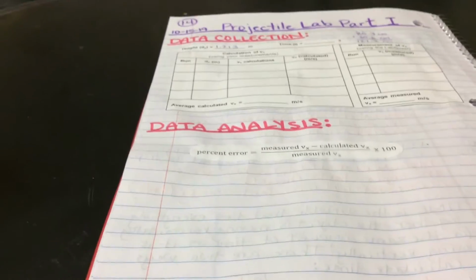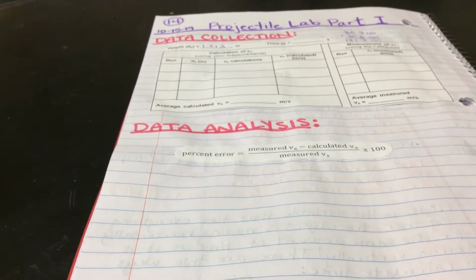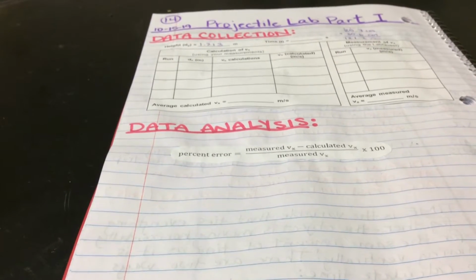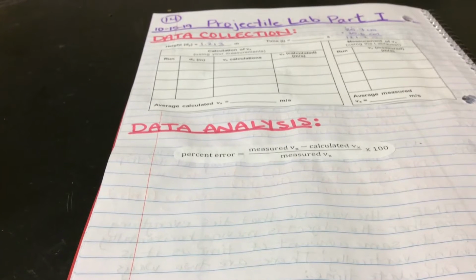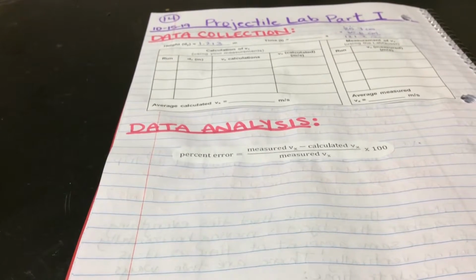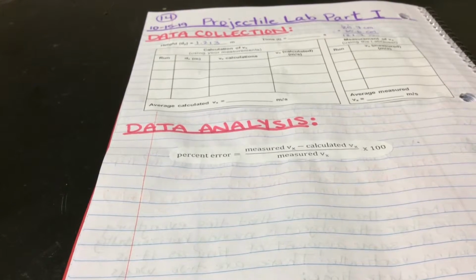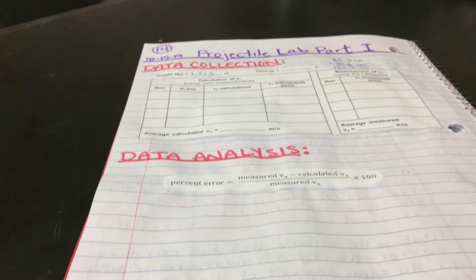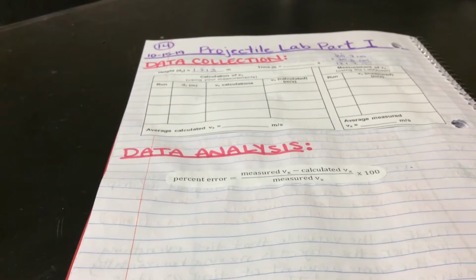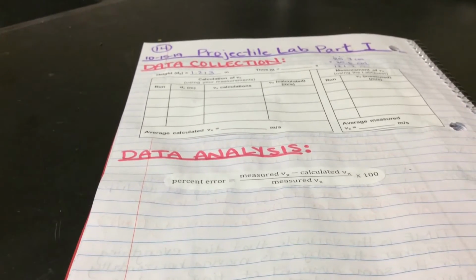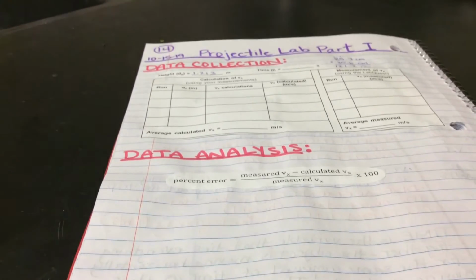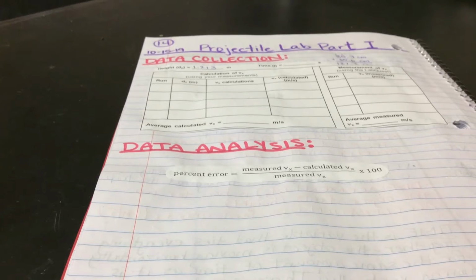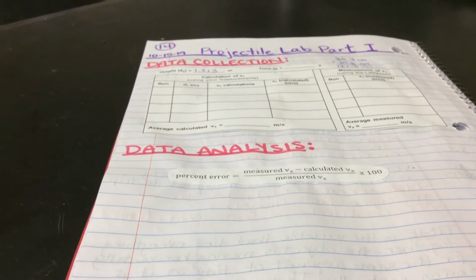If they are way, way off, so for example, our measured velocities were about 1.4 to 1.5 meters per second. If your calculated velocities were, say, less than half a meter per second or more than 2 meters per second, you need to go back in and double check your calculations. Make sure that you converted centimeters into meters for your distances. Make sure that you took the square root for your time way back when you calculated your time. Just double check yourself because they should be pretty close.